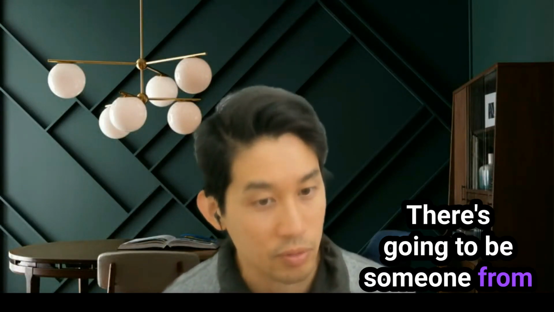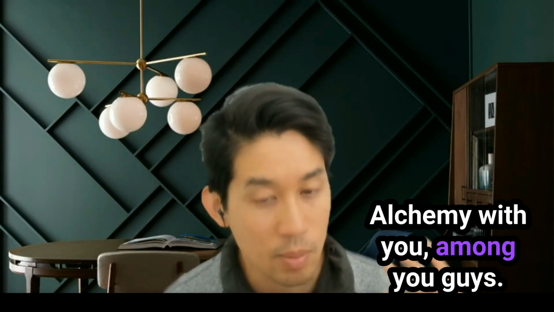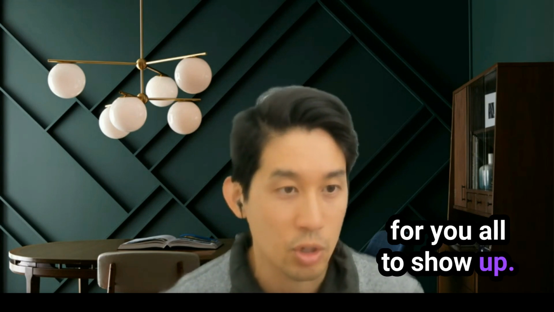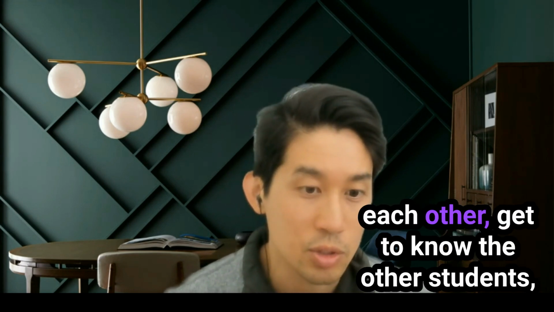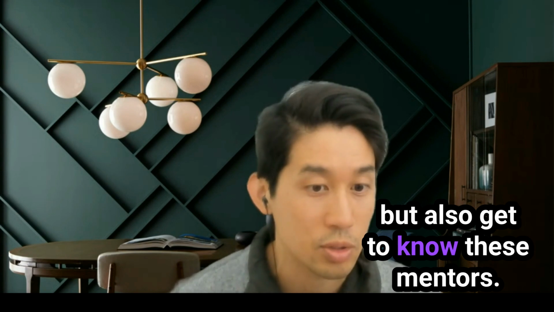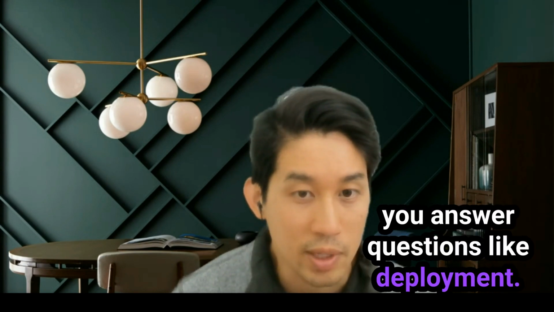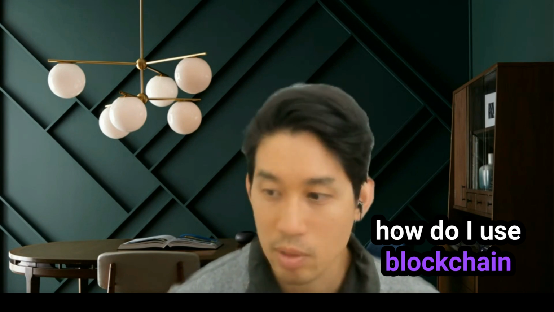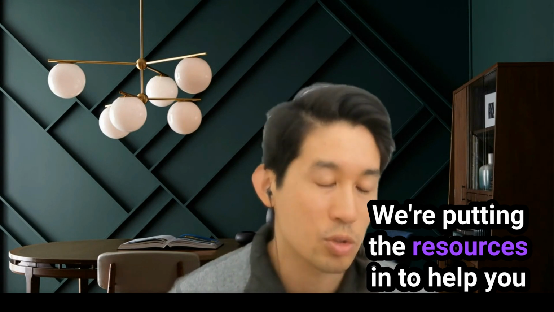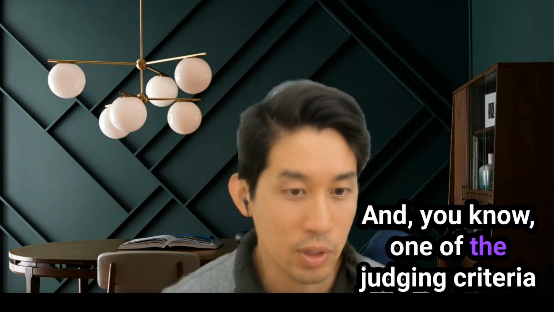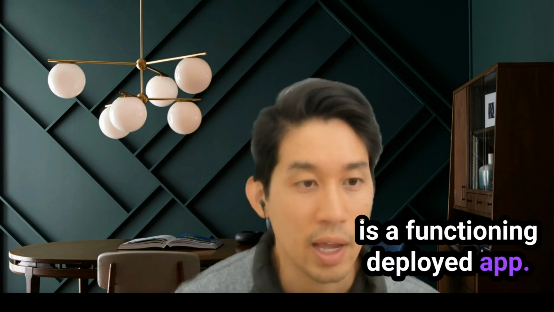So there will be somebody from the team at RAIRprotocol. There's going to be someone from Alchemy among you guys. So it's very important for you all to show up, shake hands, get to know the other students, but also get to know these mentors. They're going to be there to help you answer questions like deployment, or how do I use blockchain in my IoT project? We're putting the resources in place to help you create your projects. And one of the judging criteria is a functioning deployed app. So we're here to help you.